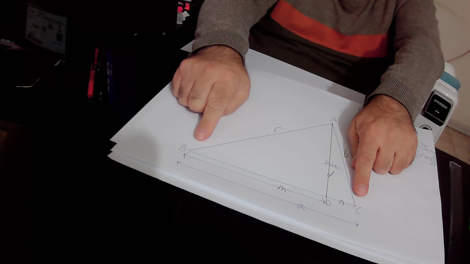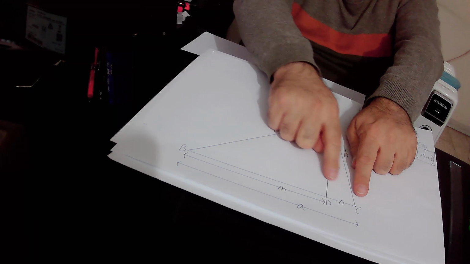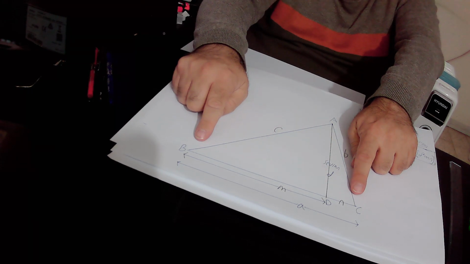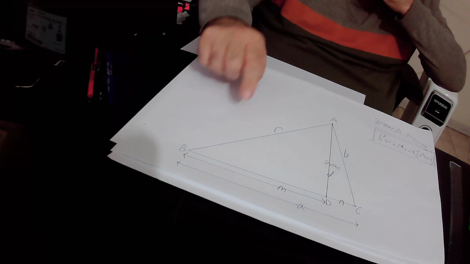So that is to say, BC equals to BD, that is m, plus DC, that is n. Therefore, BC equals to m plus n from one side, from the other side BC equals to a, therefore m plus n equals to a. Okay, m plus n equals to a.